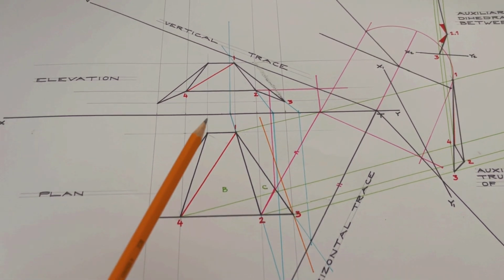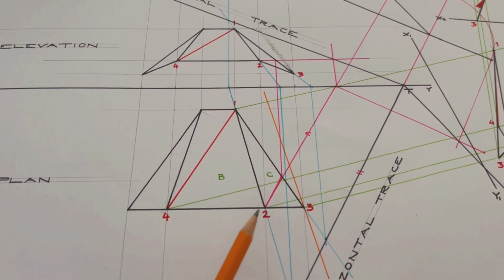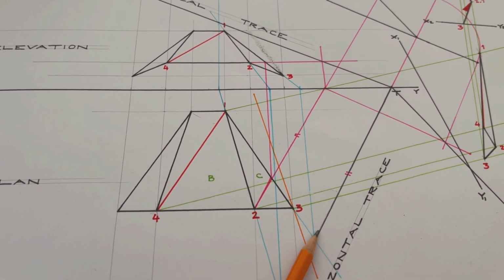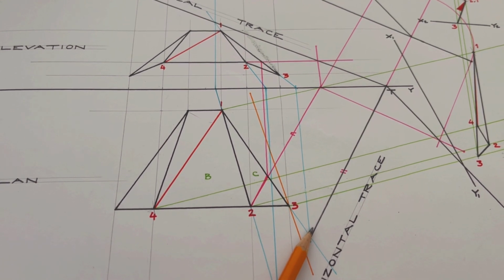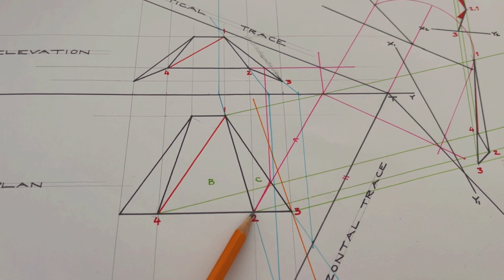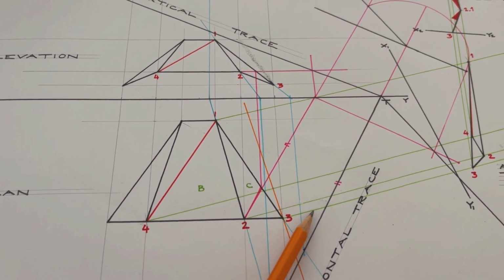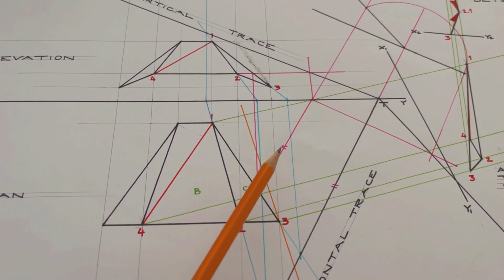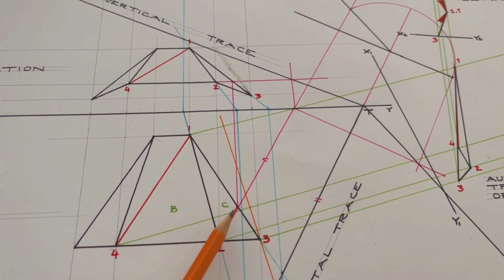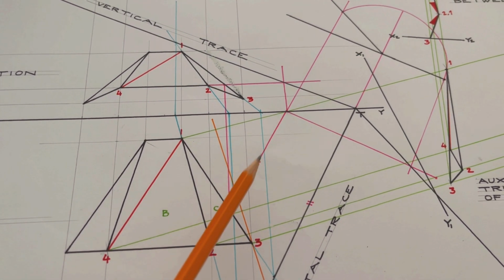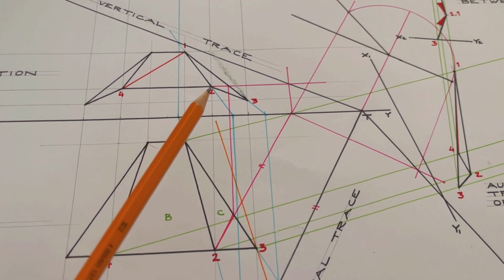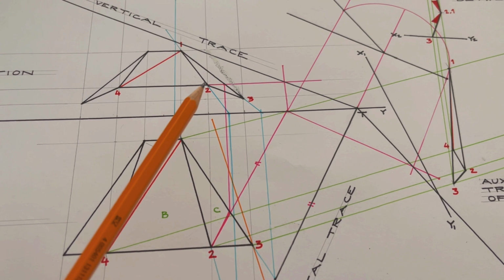Another way of getting the vertical trace would be any line on a plane that is parallel to the horizontal trace is a horizontal line. So if I draw a line from 2 parallel to the horizontal trace, that's a horizontal line all the way into the vertical plane. Everything on that line will be the same height. So you can see there you have the height of 2 in elevation.